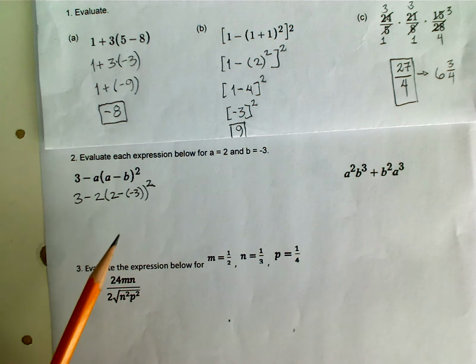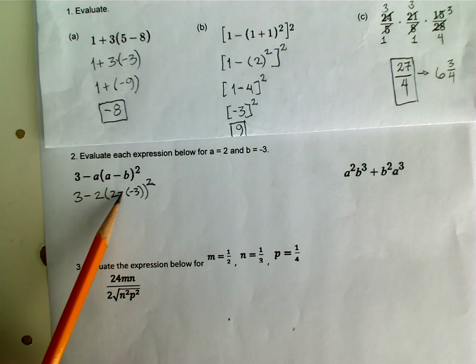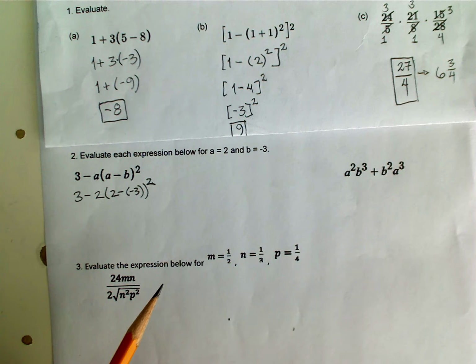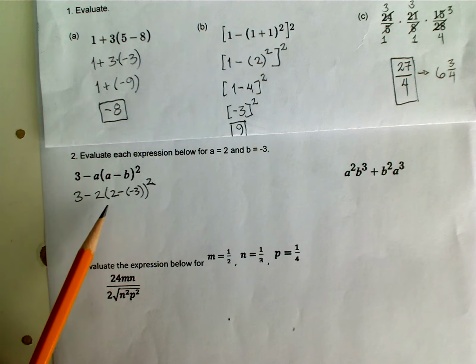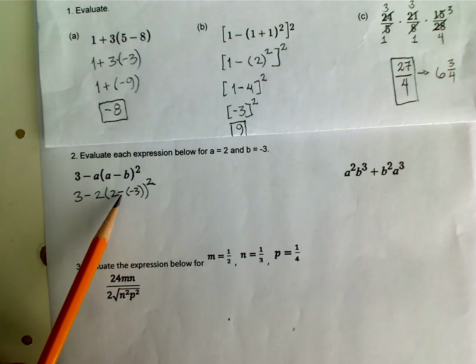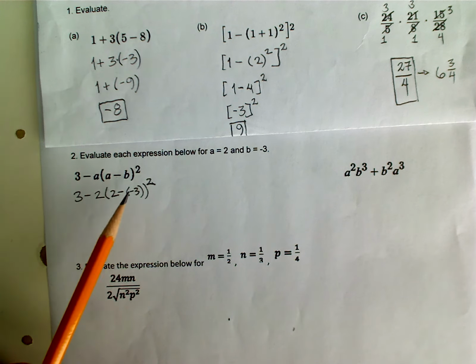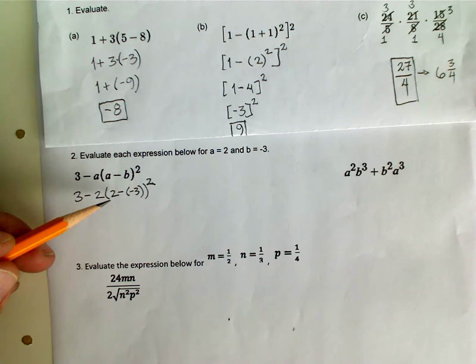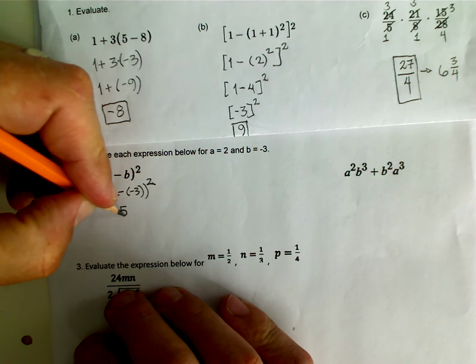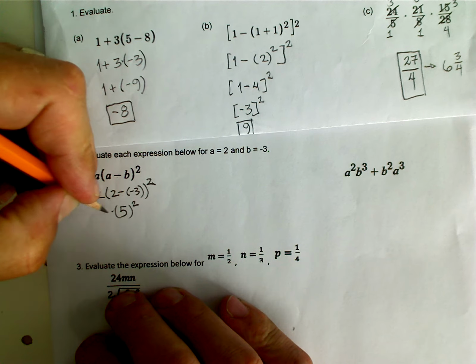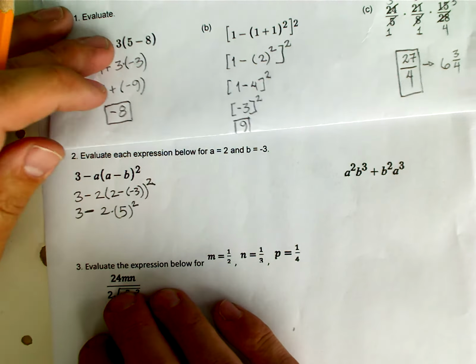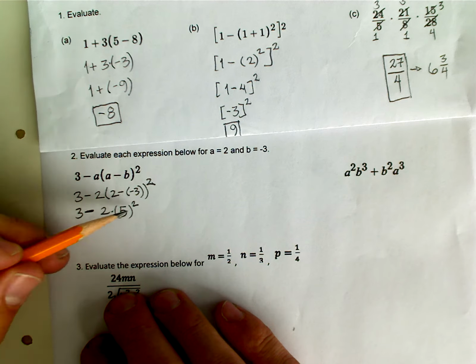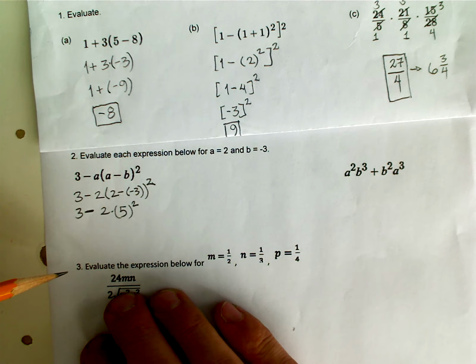So anyways, I have 1, 2, 3, 4 operations in this problem now, and I just need to figure out which one to do first. I do have some grouping in these parentheses, so I will look inside there and I find a subtraction. And so I will evaluate that first. 2 minus a -3, that's 5. I'm still squaring it, multiplying it by 2, and then subtracting it from 3. Again, I write a complete expression on each line.